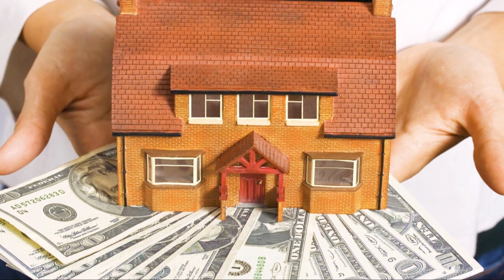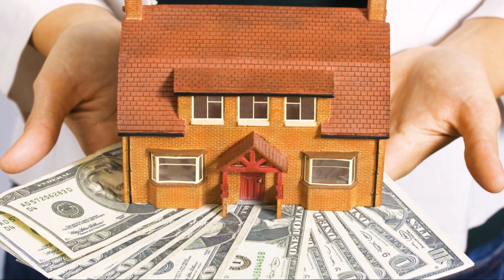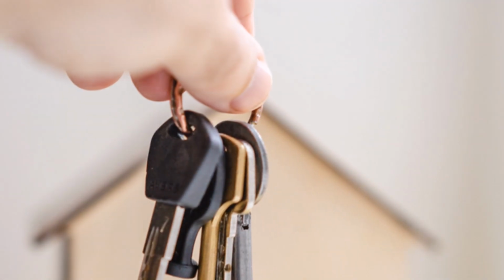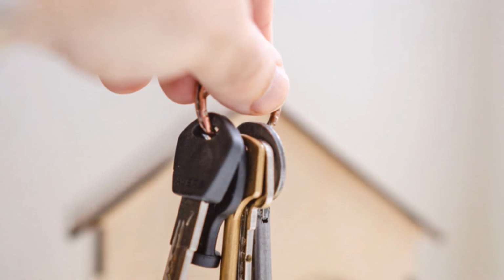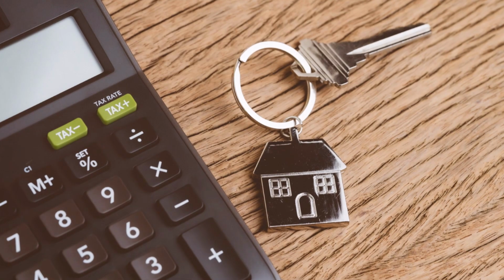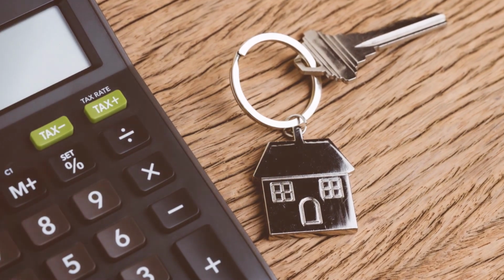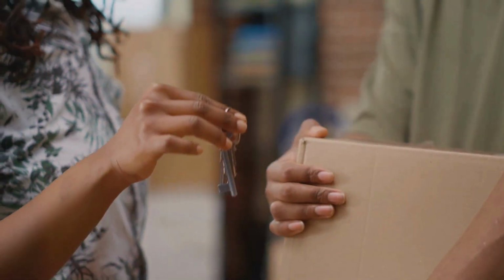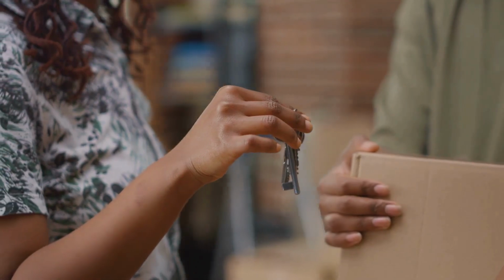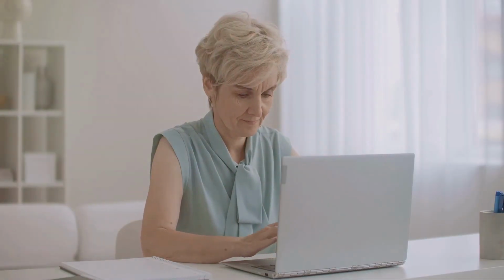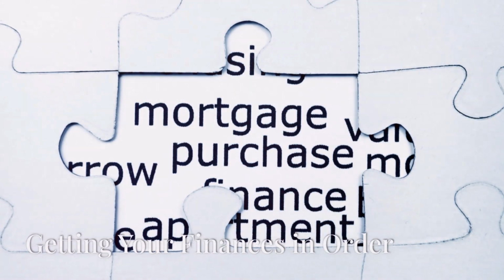Eligibility requirements for down payment assistance programs vary depending on the program and the state you live in. Generally, factors such as income level, credit score, and purchase price limitations are taken into consideration. Many programs target first-time home buyers, while others may be available to repeat buyers as well. It's important to research the specific requirements of each program to determine your eligibility.